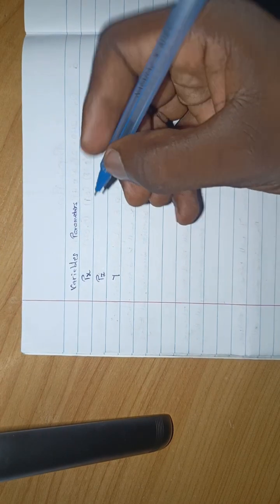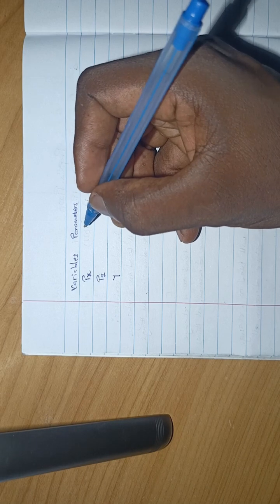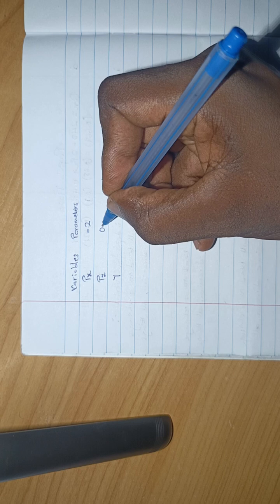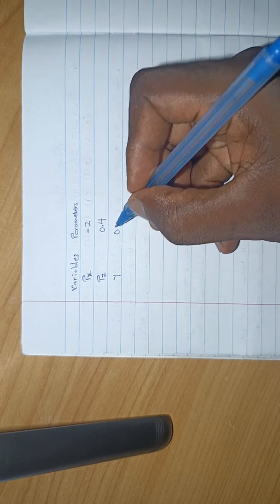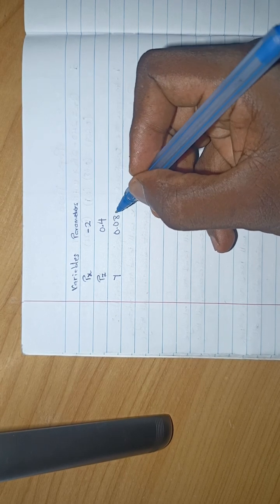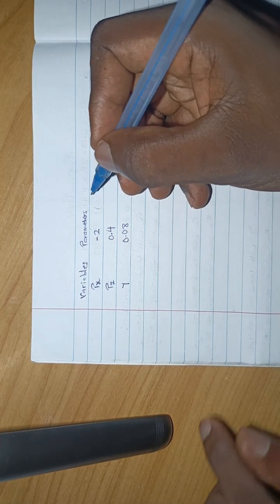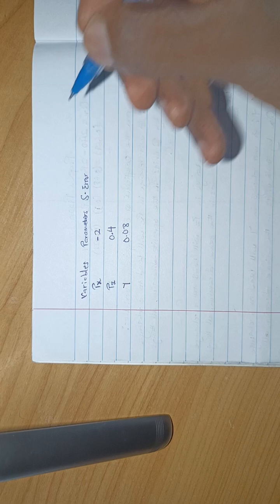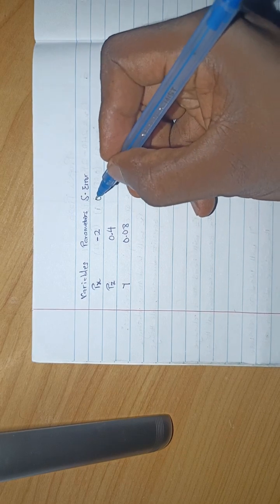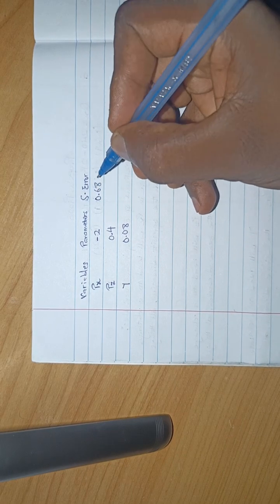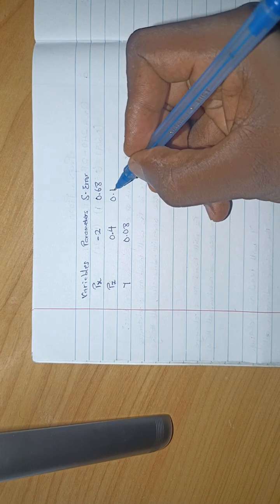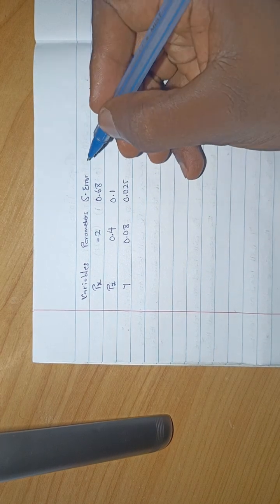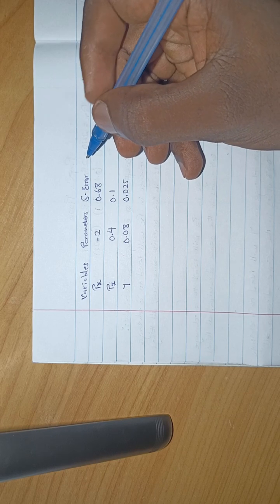So we have -2, 0.4, and 0.08. Then we have the standard error. The corresponding standard errors are 0.68, 0.1, and 0.025.